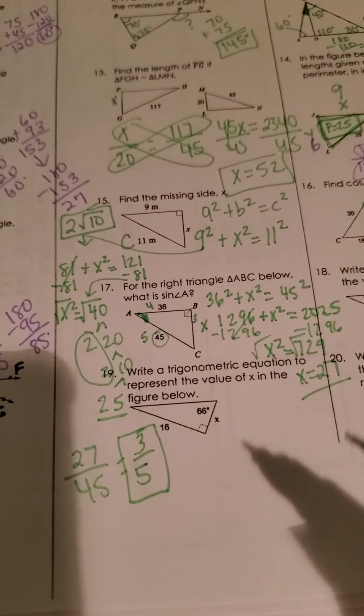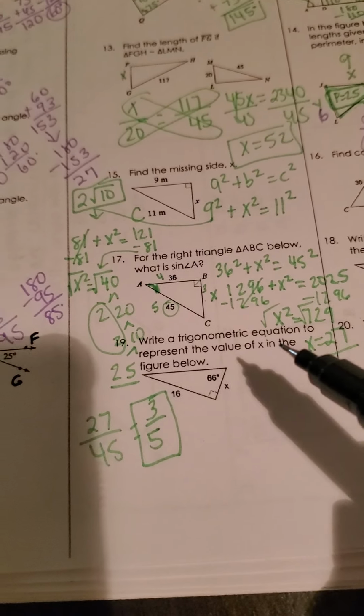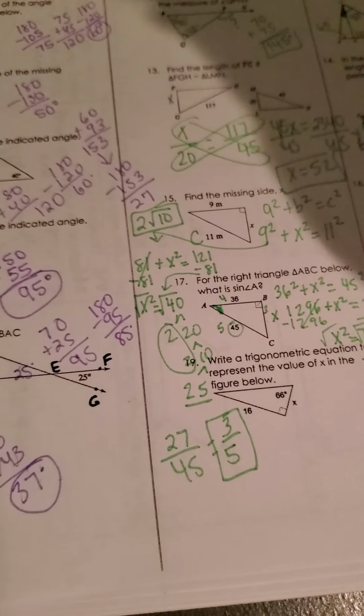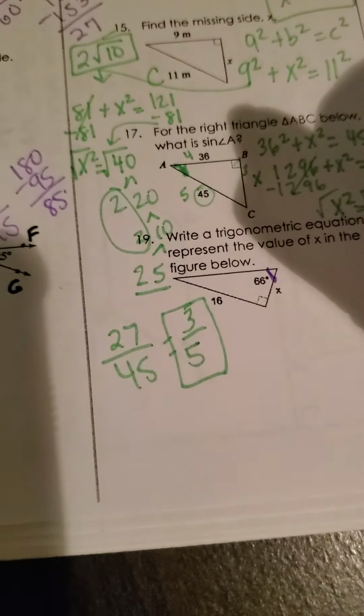All right, number 19. Write a trigonometric equation to represent the value of x in the figure below. So we're just doing the exact same thing. We're given the 66 degree, and then we mark up what we have. X is adjacent, and the 16 is across from it, so that is going to be opposite.